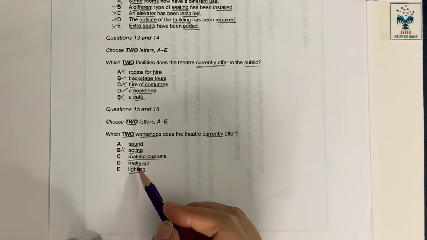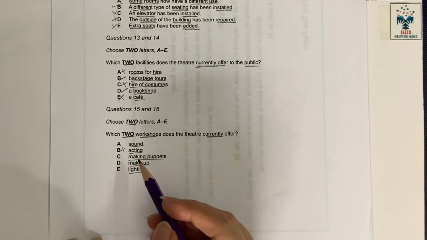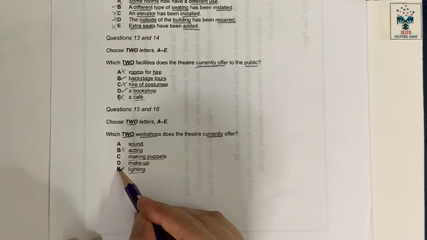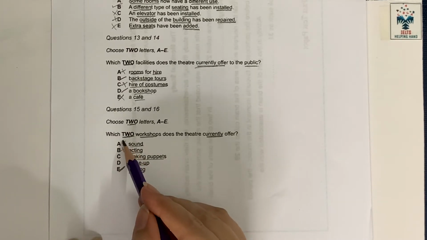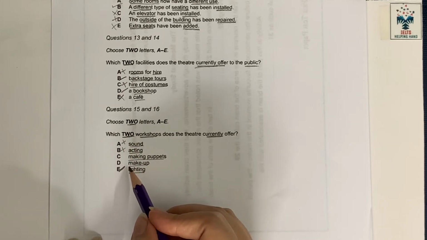There's a big demand to learn about the technical side of putting on a production. And our lighting workshop has already started with great success. We're going to start one on sound next month. A number of people have inquired about workshops on makeup, and that's something we're considering for the future.